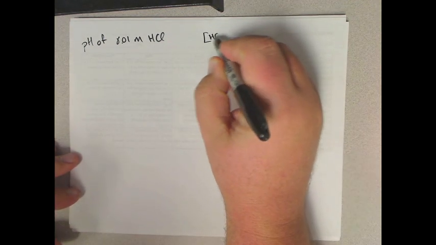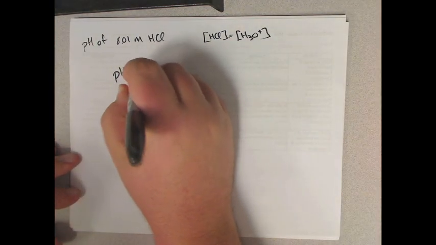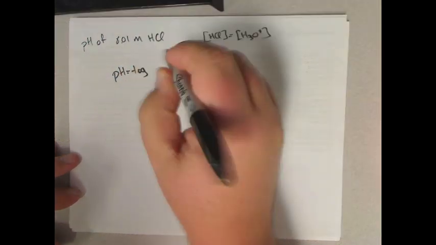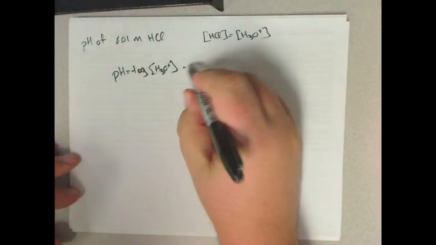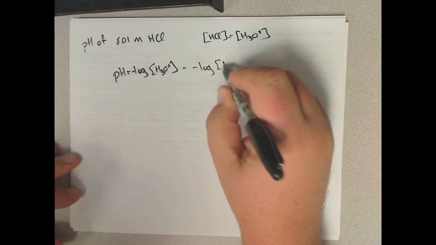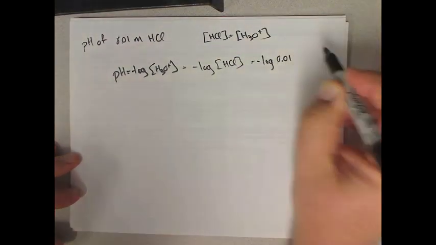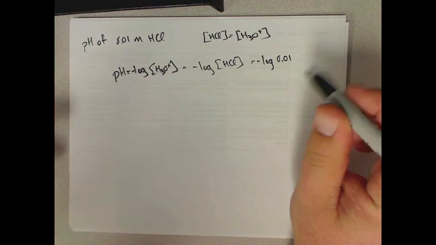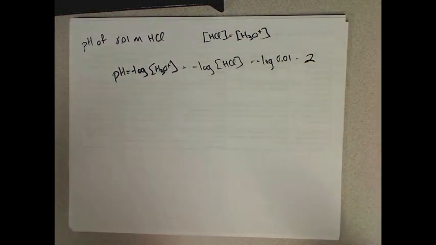We know that HCl is a strong acid, so the concentration of HCl is equal to the concentration of H3O plus. So the pH is equal to minus the log of the H3O plus concentration, which in this case is also equal to minus the log of the HCl concentration, which means it's minus the log of 0.01. This is base 10 log, so that would be a pH of 2. Okay, so that would be a strong acid.